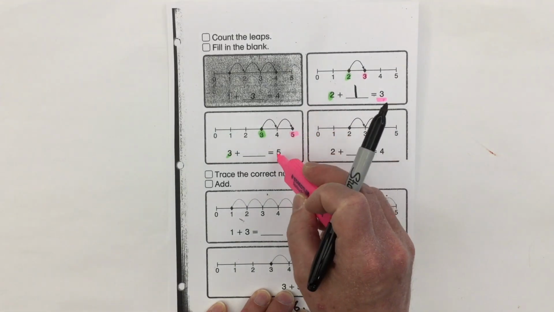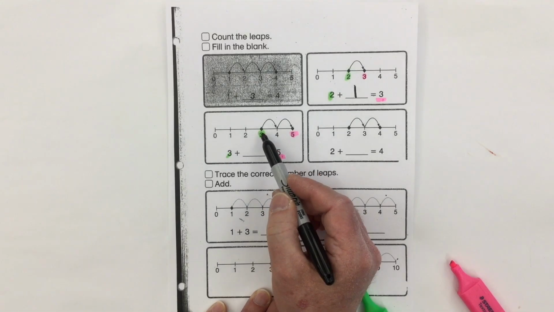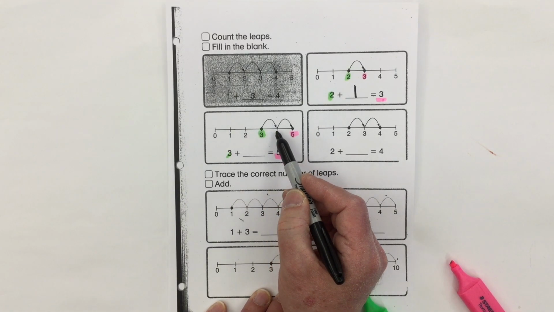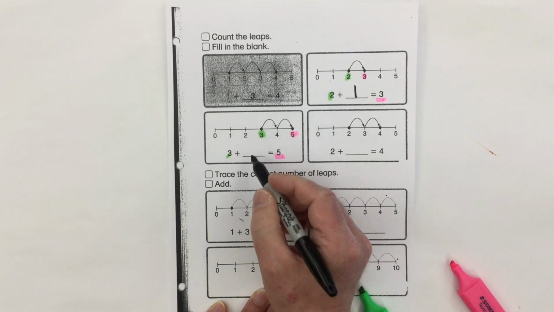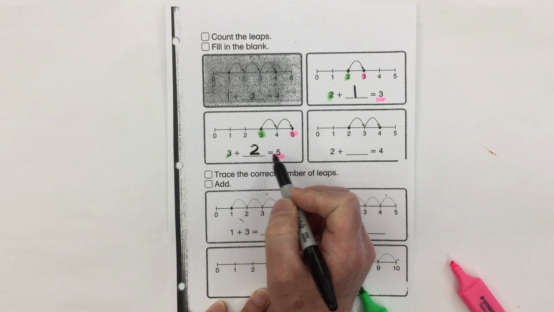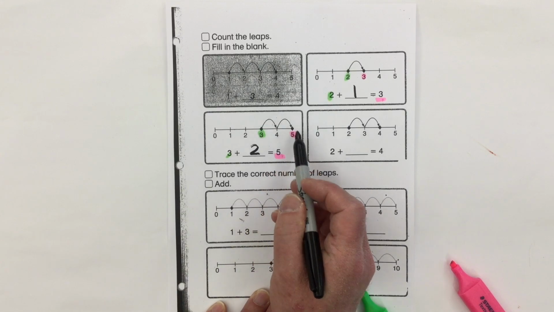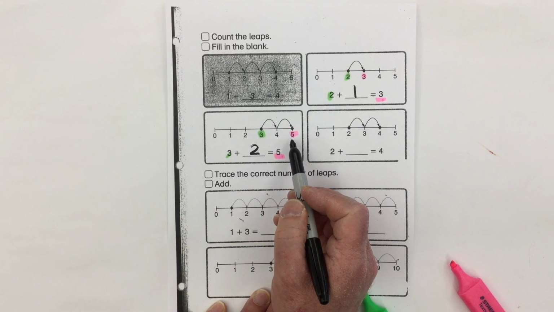5 is the number we land on. What we need to know is the number of hops. So starting on 3, we have 1, 2. 2 hops. 3 plus 2 equals 5. 3 plus 2 hops, 1, 2, makes us land on 5, our answer.